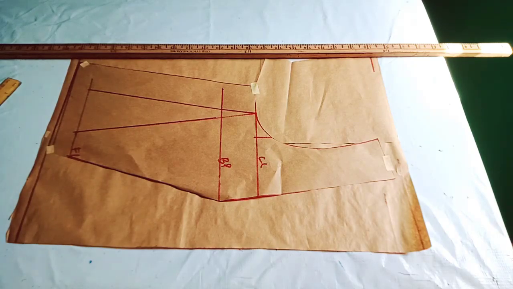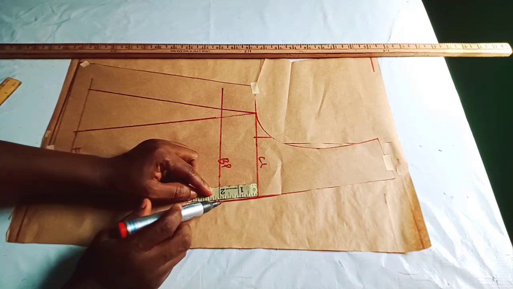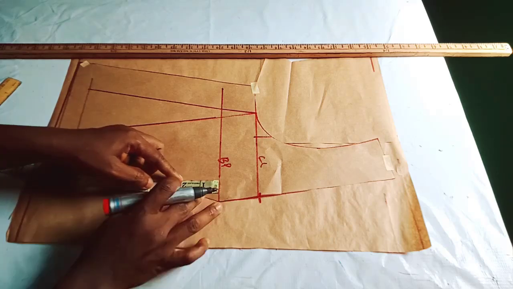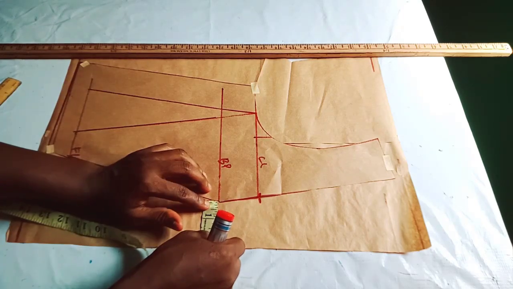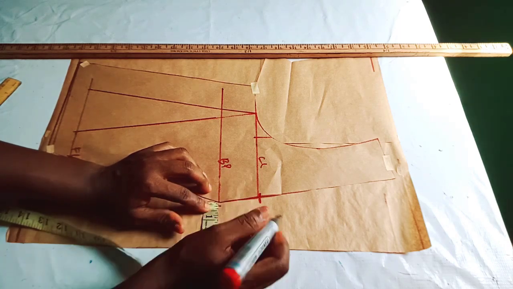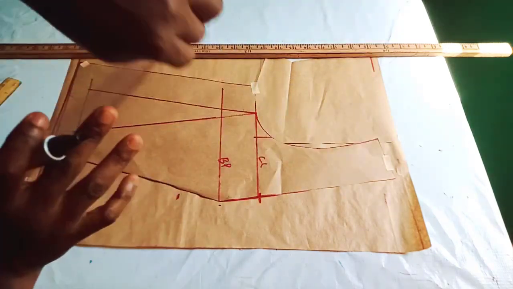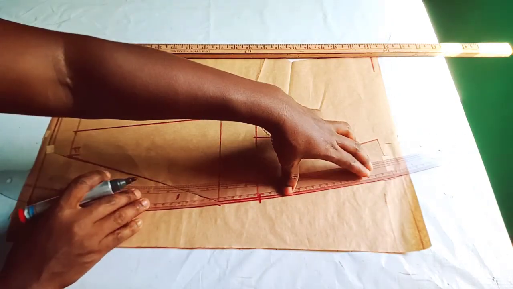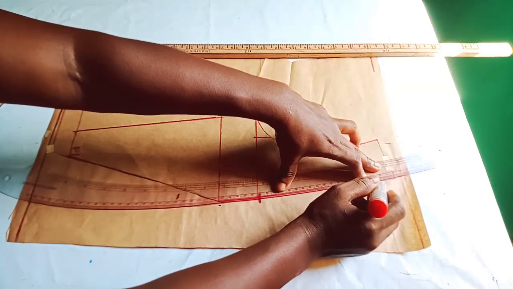Now we'll take 2 inches above the bust line. Then we'll come down by 2 inches on the bust line. Then on the bust line also, we'll take out by 2/8. Then we'll use our hip curve to connect it.